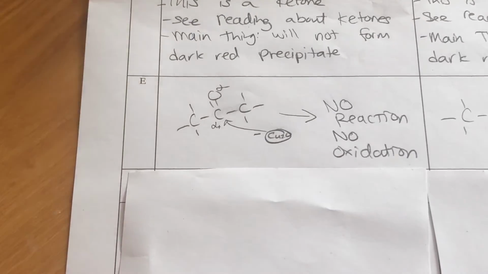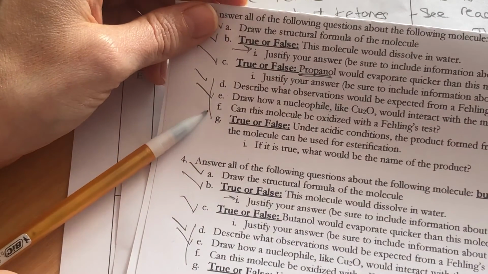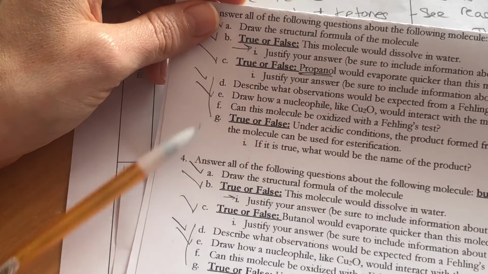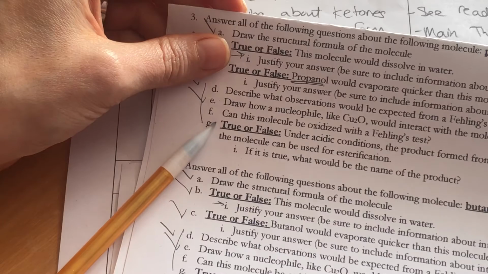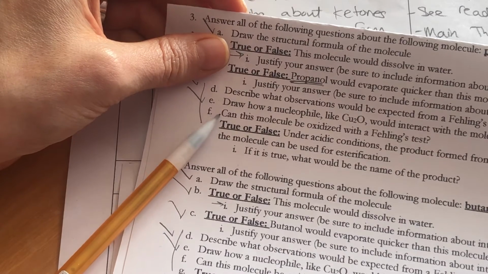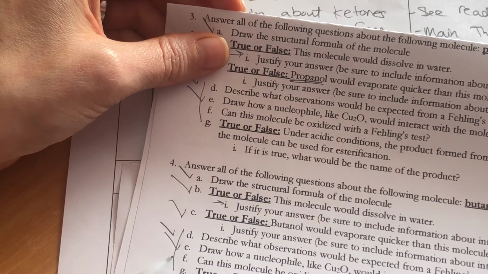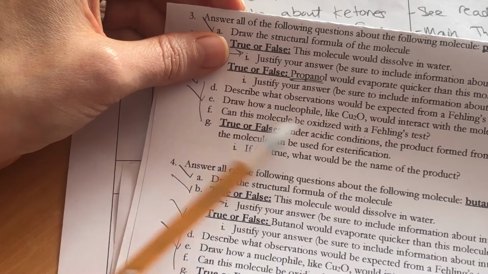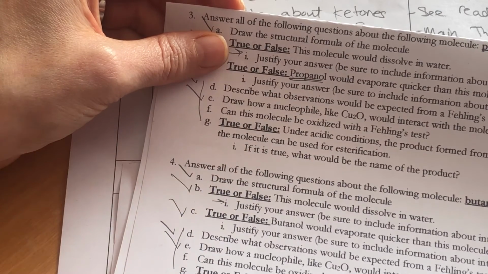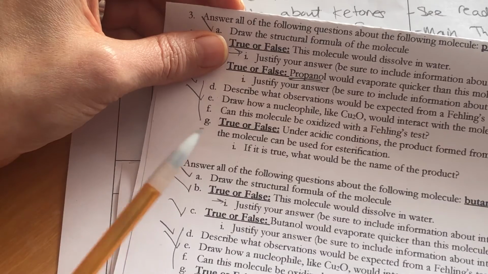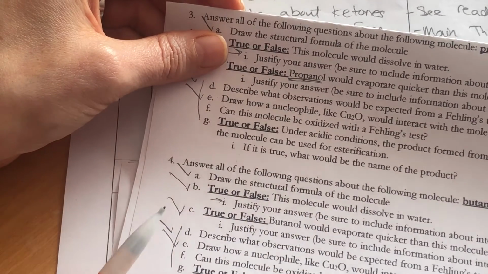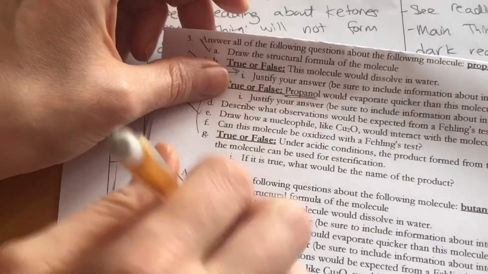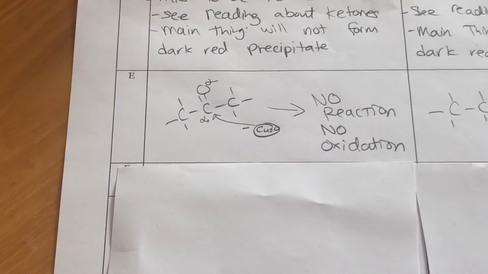Here are the last couple of questions, which I'm going to do all at once: 3F and 4F and 3G and 4G. Both of these ask, can this molecule be oxidized with the Fehling's test? And G, same question: under acidic conditions, the product formed from the Fehling's test with the molecule can be used for esterification. If it is true, what would be the name of the product? I'm going to answer all of these in the last little bit.